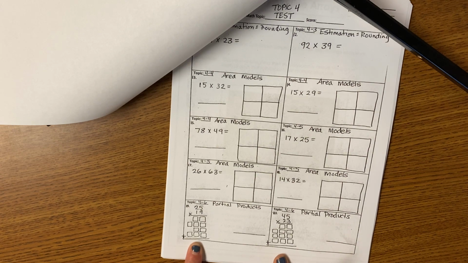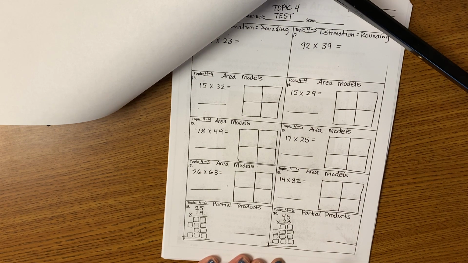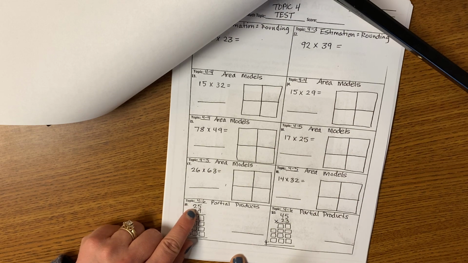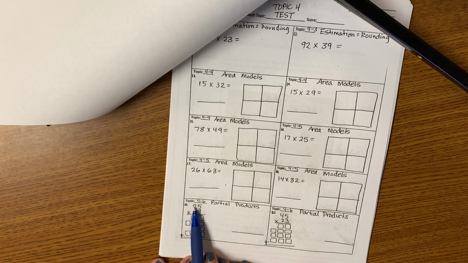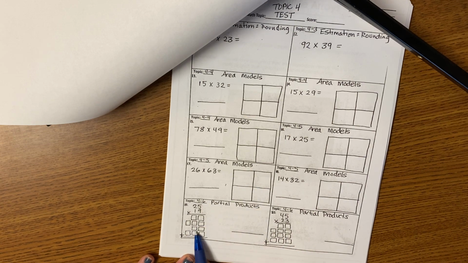Okay, on the partial products ones, if you want to use an area model to help you, you can. You could draw a little area model and do 20 and 5 and 10 and 9, okay, here, and then fill in the partial products here. If that helps, you can do that.